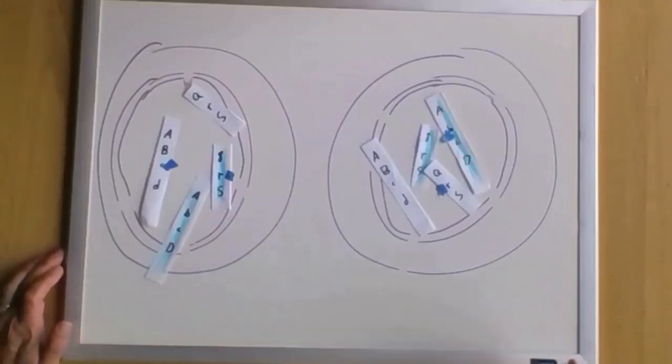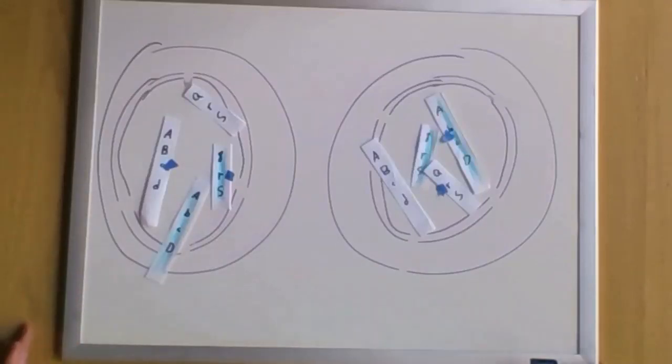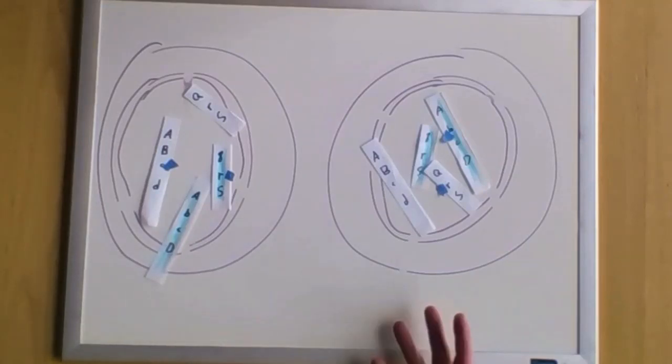Recall, the goal of mitosis is to make two diploid cells that are genetically identical to each other and genetically identical to the parent cell. In meiosis, the goal is to undergo two cell divisions, ultimately forming four haploid cells. Each will be genetically different because of crossing over and independent assortment of chromosomes that were originally inherited from the parents. So let's see what that process will look like for this cell here.